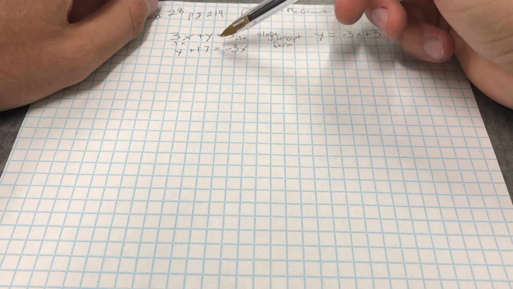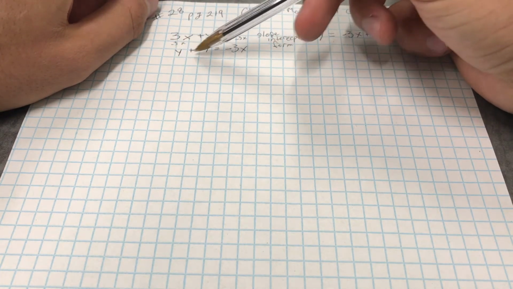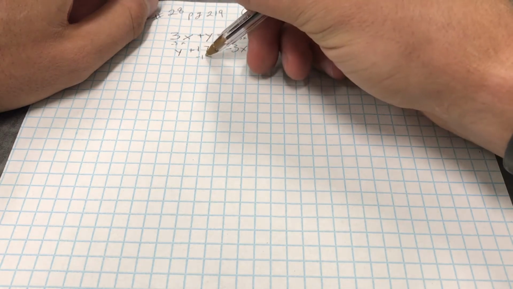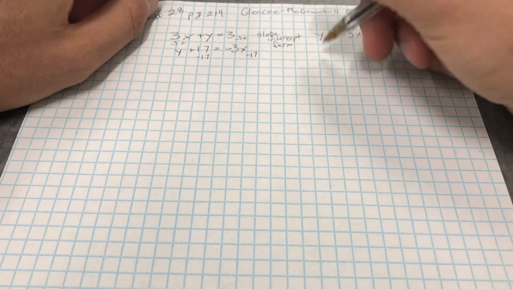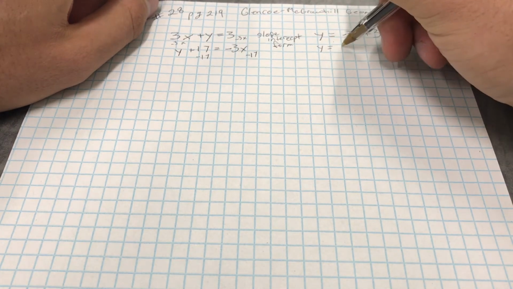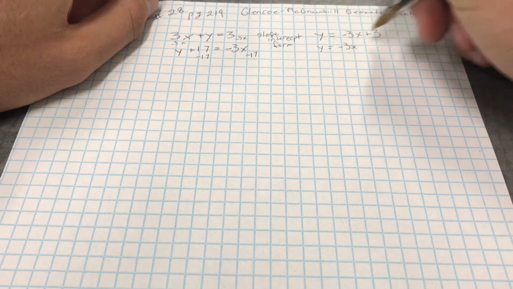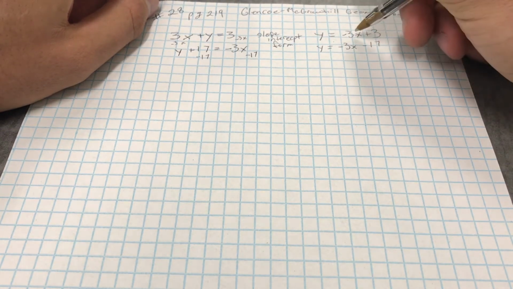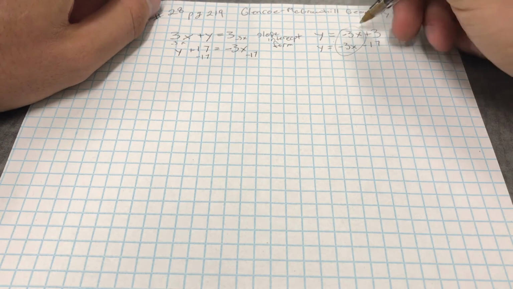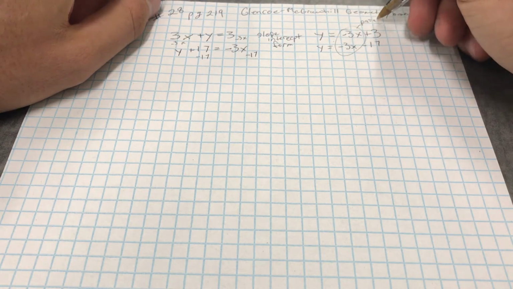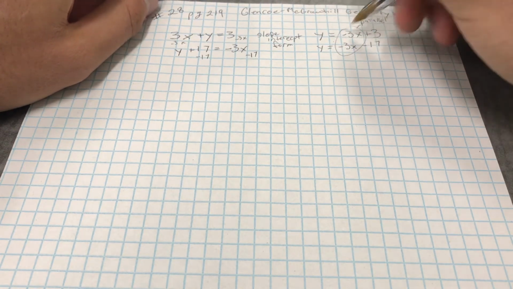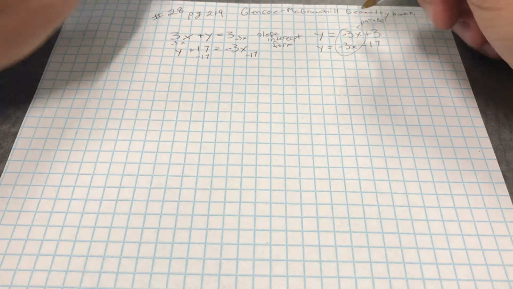And over here, I have y on its own already. I'm just going to subtract 17 from both sides. I'm going to end up with y equals negative 3x minus 17. As we can see here, that means they're going to be parallel, as they have the same slope. They just have different y-intercepts.